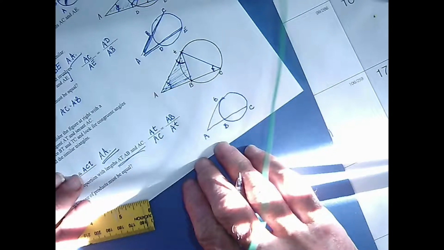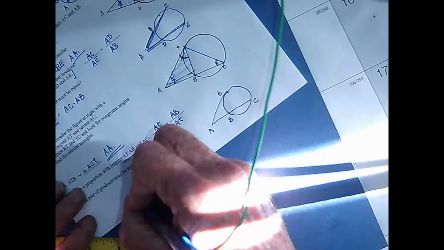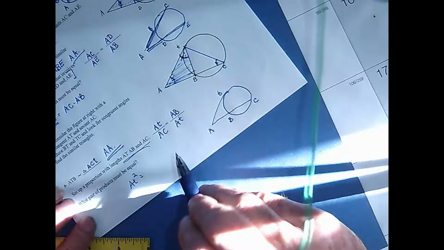What pair of products must be equal? Well, the product of the extremes is the interesting one, huh? AT squared is equal to the exterior part AB times the full length AC.